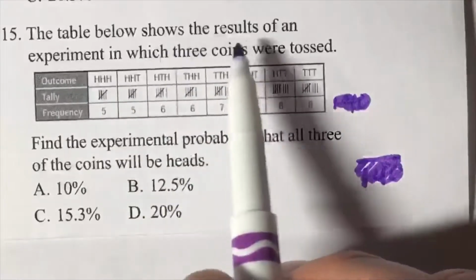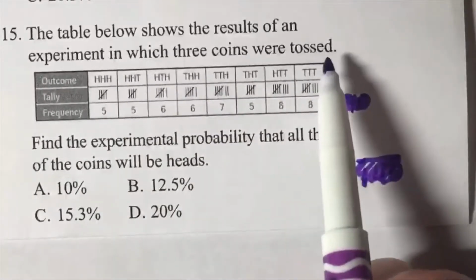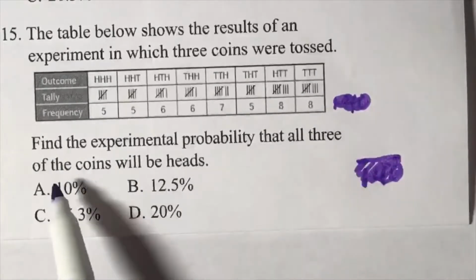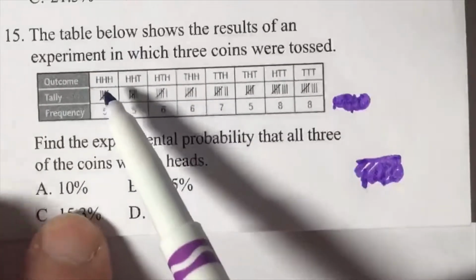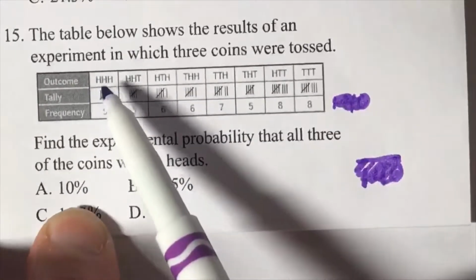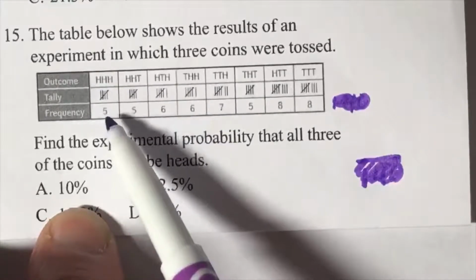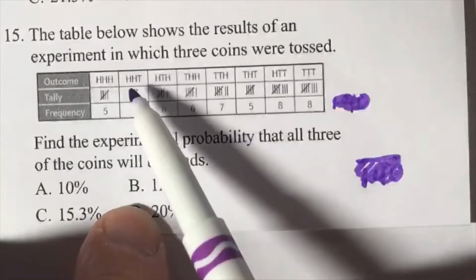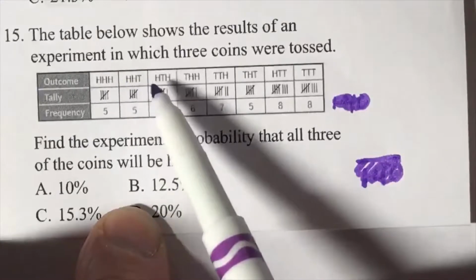The table below shows the results of an experiment in which 3 coins were tossed. Find the experimental probability that all 3 of the coins will be heads. If you'll notice up here, 3 coins were tossed and each of the coins landed heads up. There were 5 outcomes showing that.